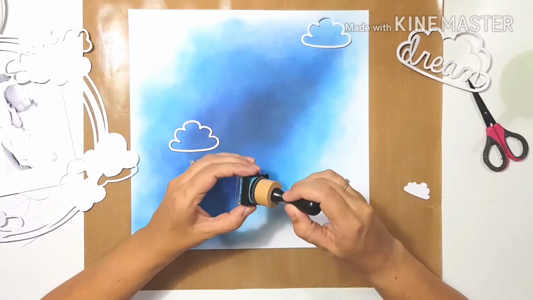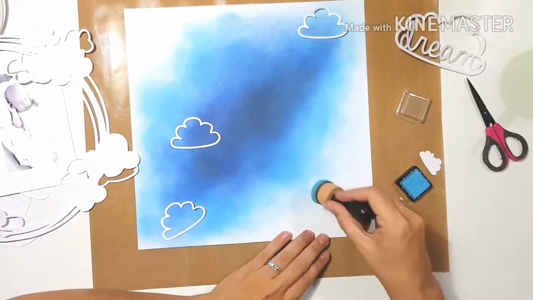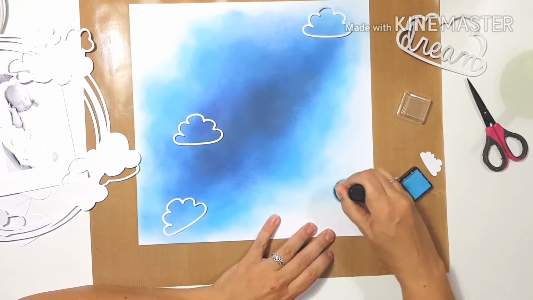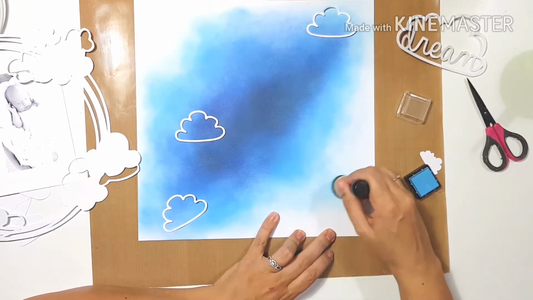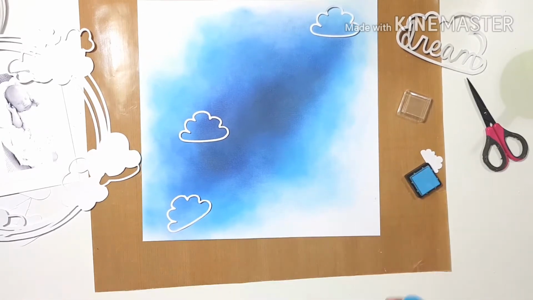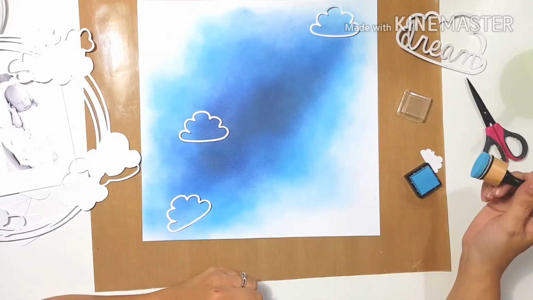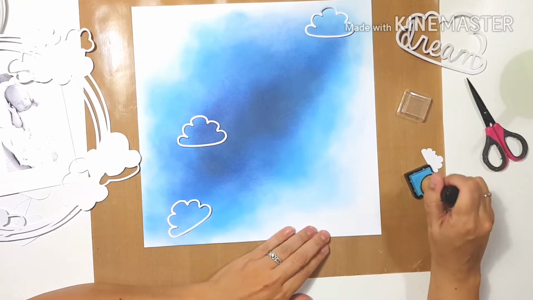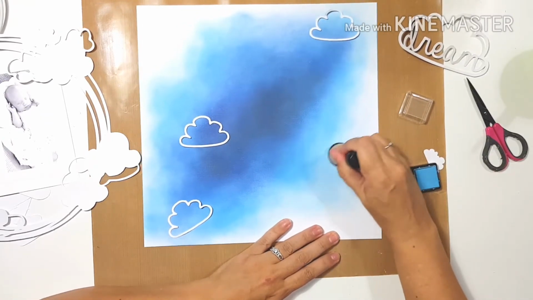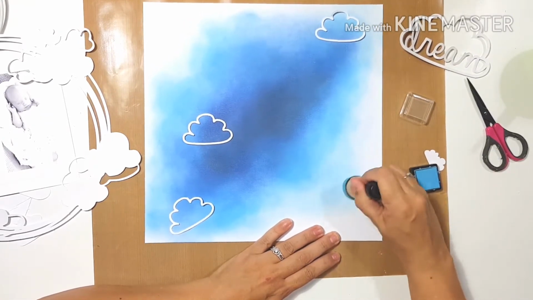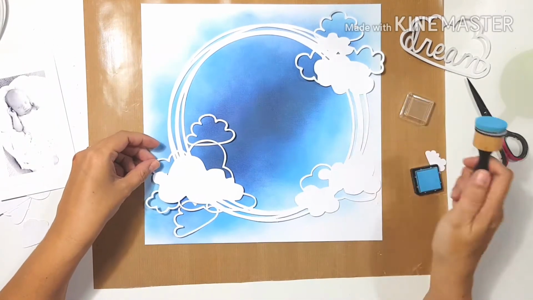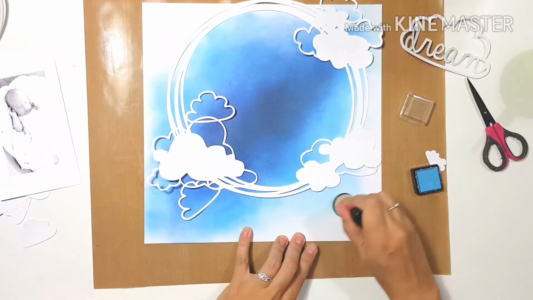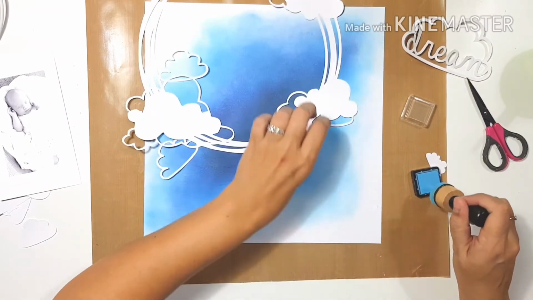That's the photo of my daughter I'm going to be using on the left hand side there. Now what I noticed is when I put the cut file over the background, the clouds on the bottom right hand corner of the cut file don't stand out as much as the others. So I'm going back and I'm going to be adding some more of the light blue ink to the bottom right hand corner, and there you go, the clouds stand out a bit more and you can see the blue through the empty cloud.